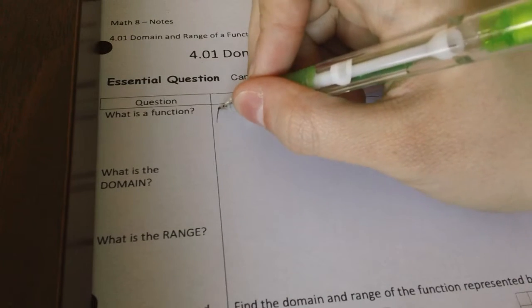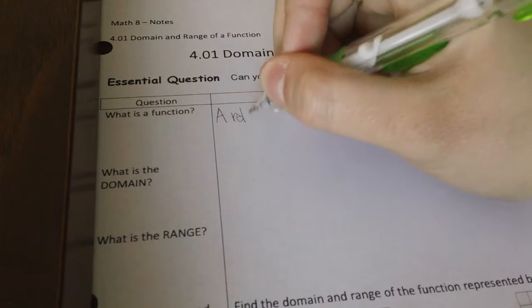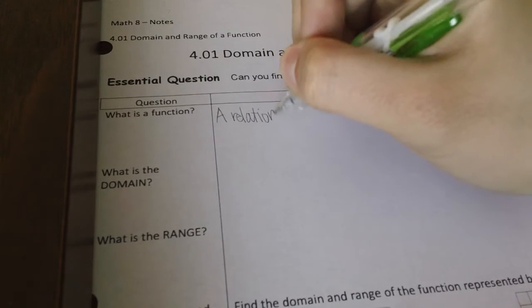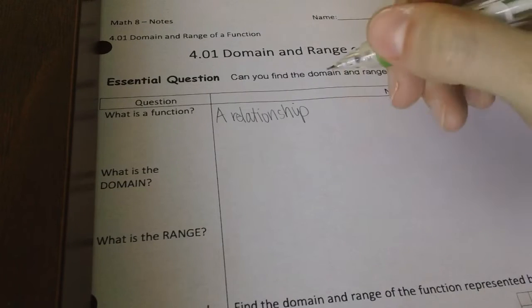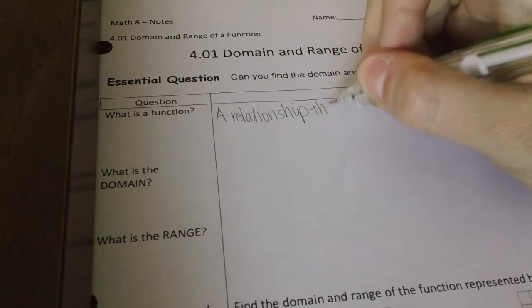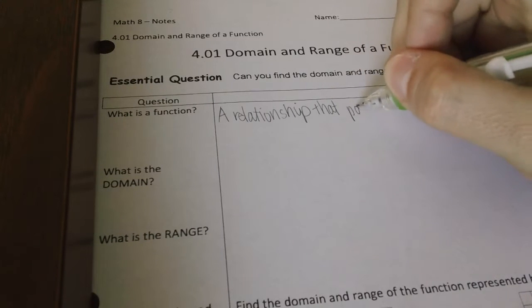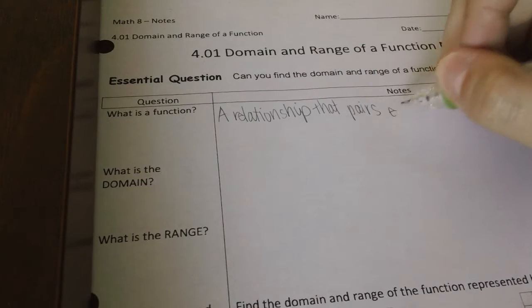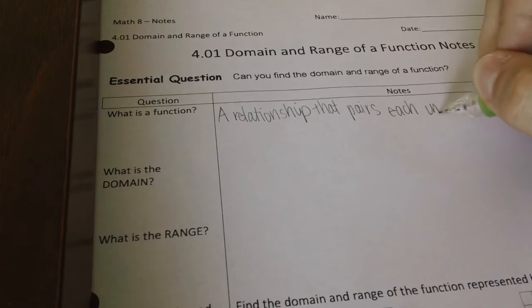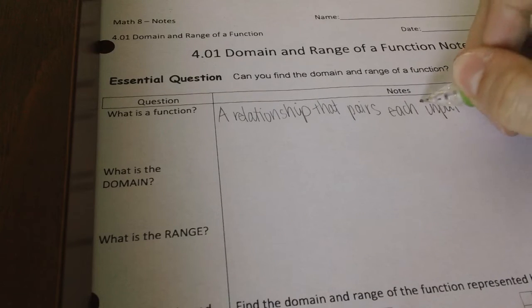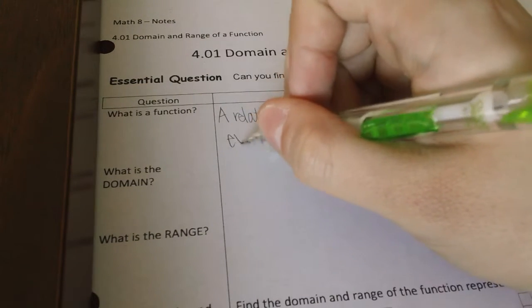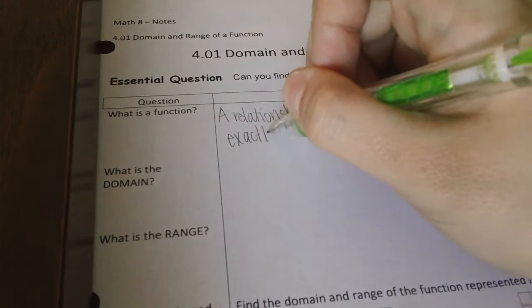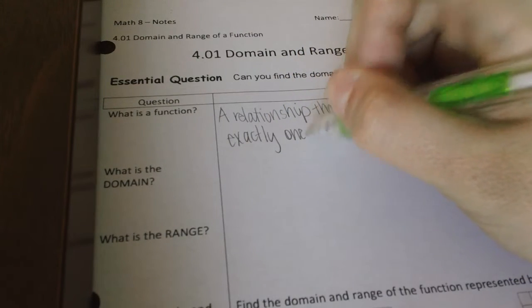It is just a relationship that pairs each input with exactly one output.